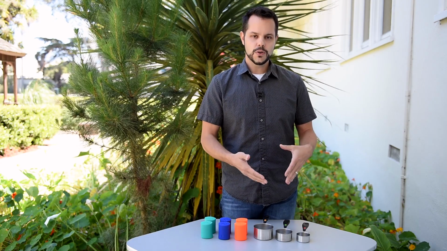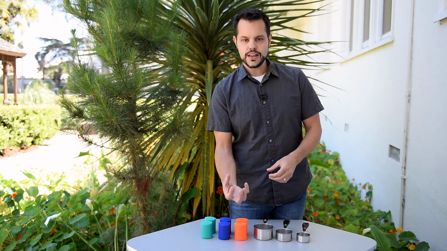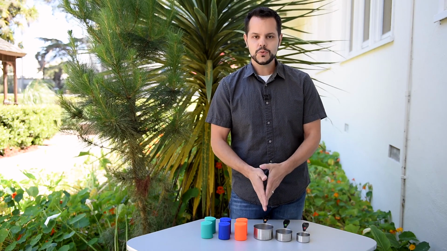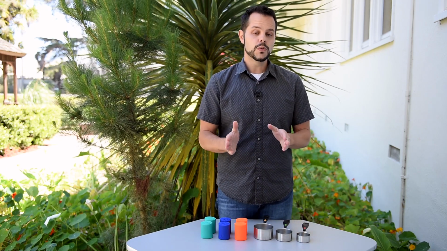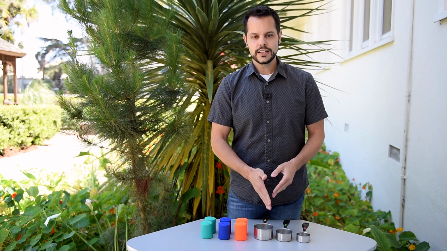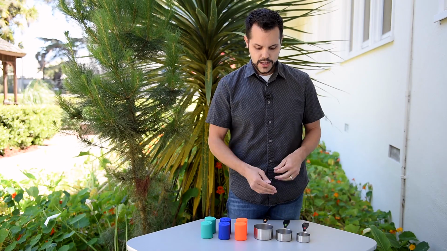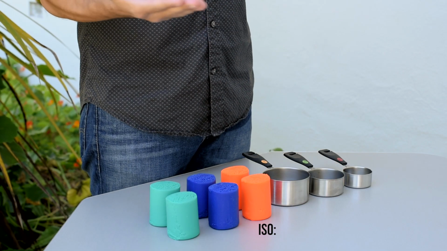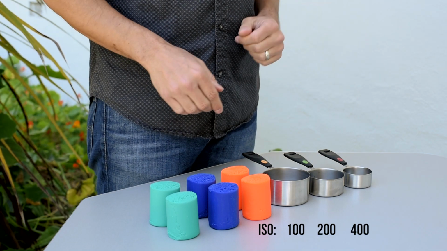These measuring cups are going to represent ISO. So they're basically what's going to gather the light, or gather this Play-Doh. So we have a 1 cup, we have a half cup, and we have a quarter cup. Those numbers don't matter, but what does matter is that this half cup is half the size of this 1 cup, and this quarter cup is half the size of this half cup. So you can think of these as maybe being ISO 100, ISO 200, and ISO 400.